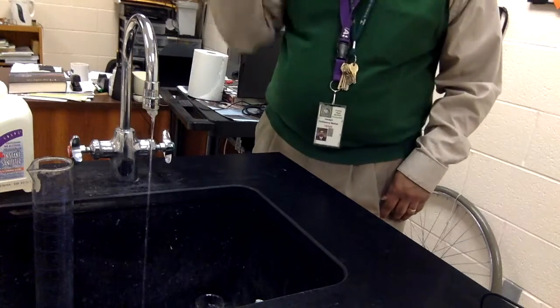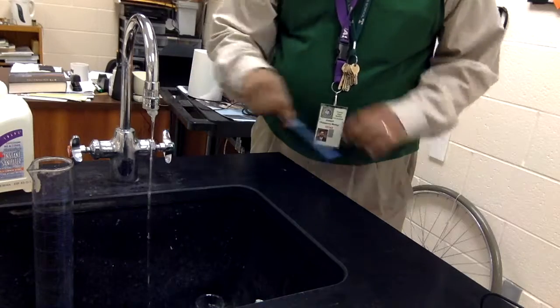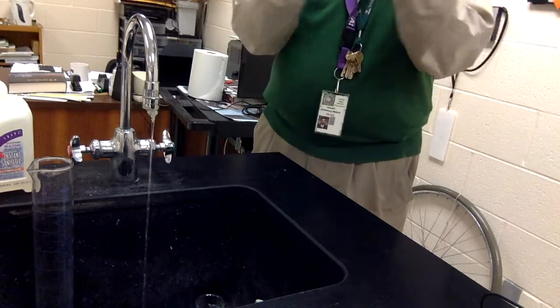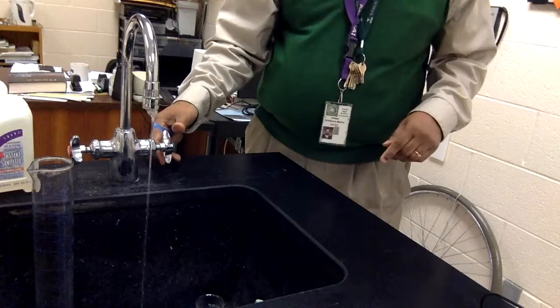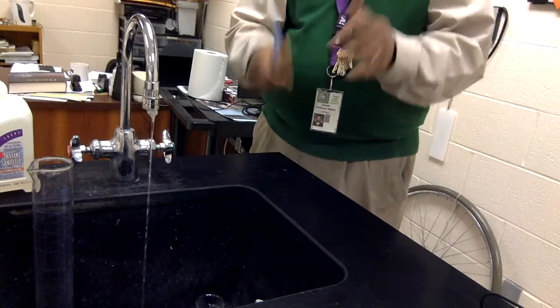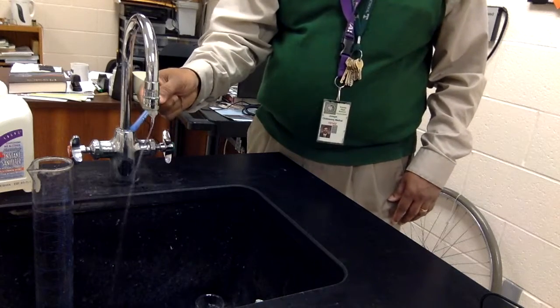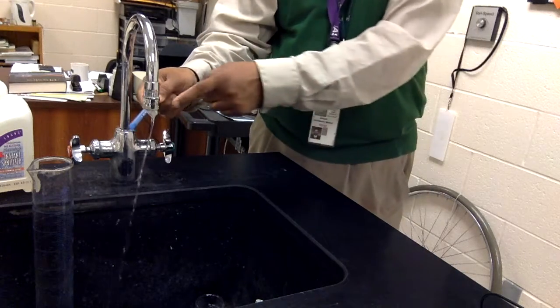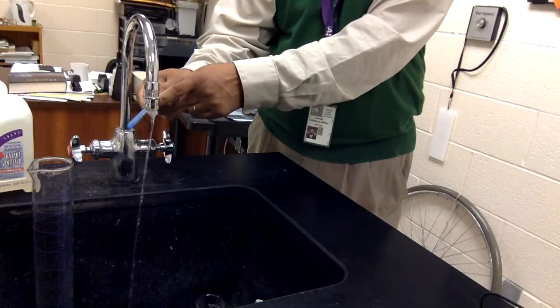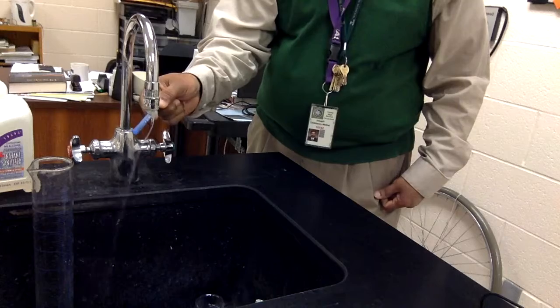Wherever I take it to, the centers of the positives and the negatives of the water molecules will get separated. So when I take this next to it, my pen is negatively charged.